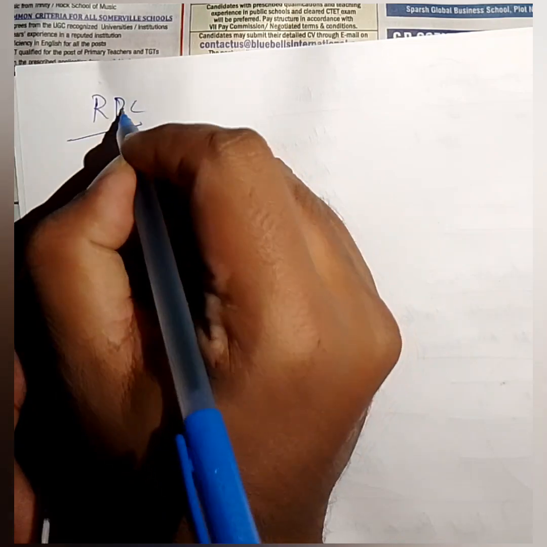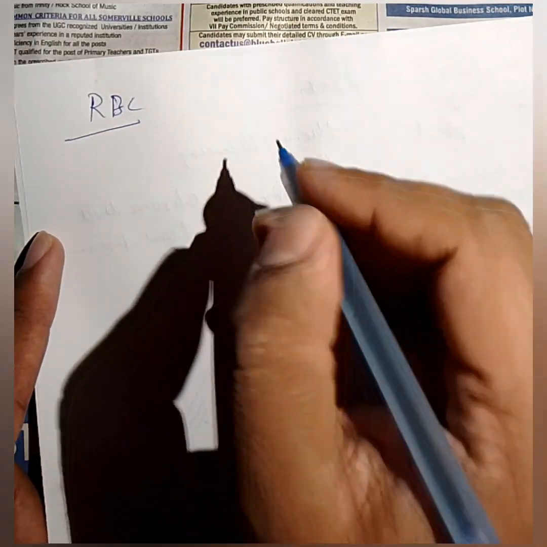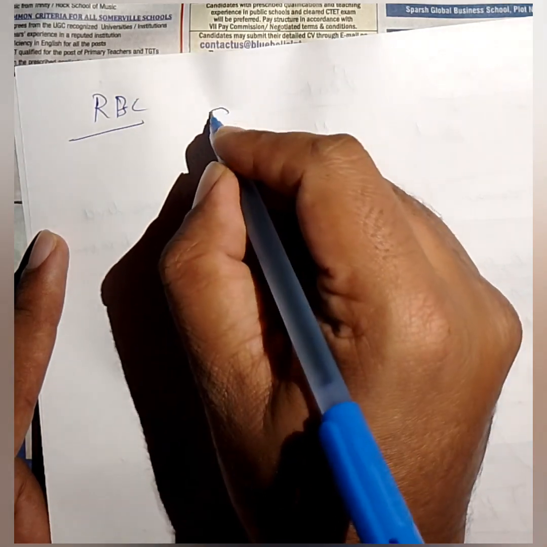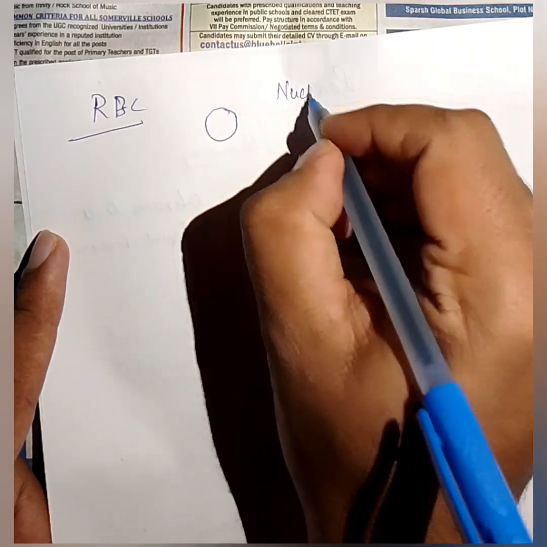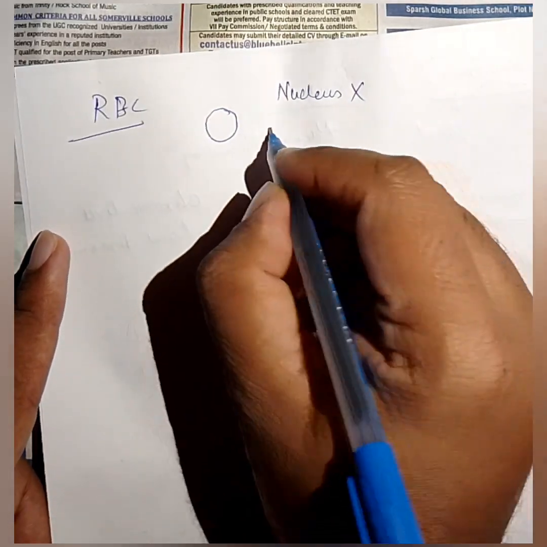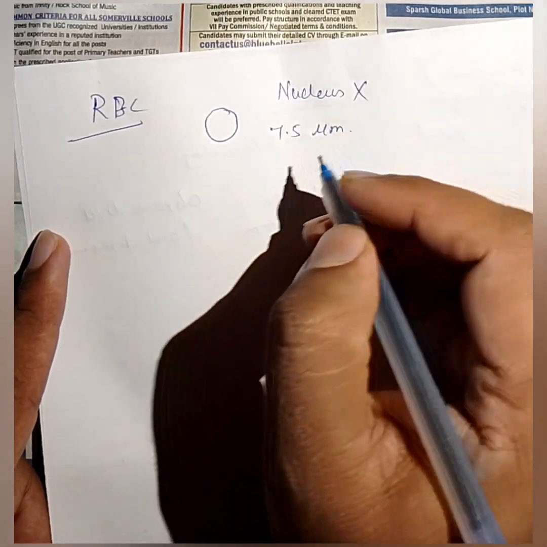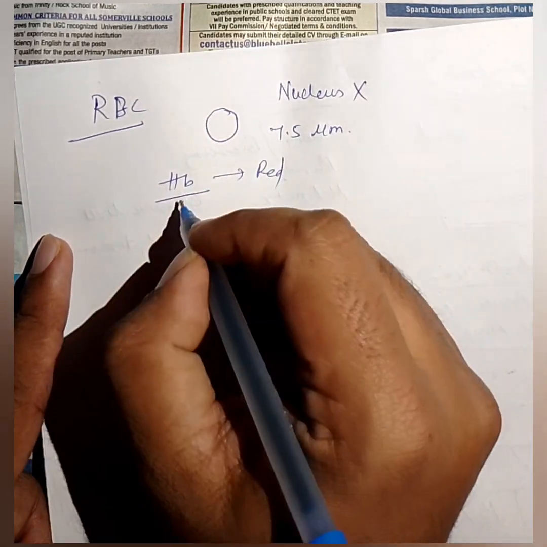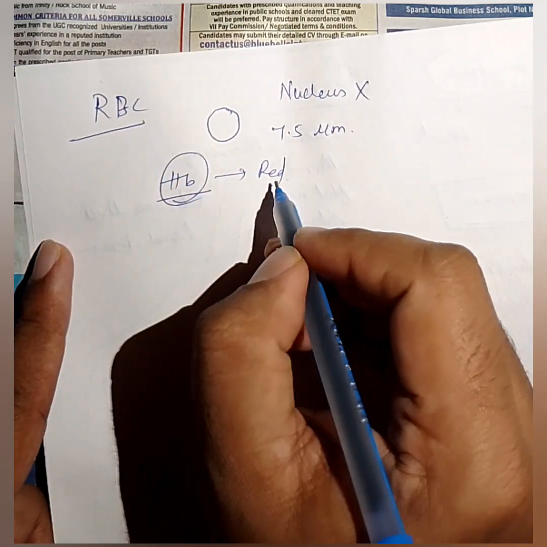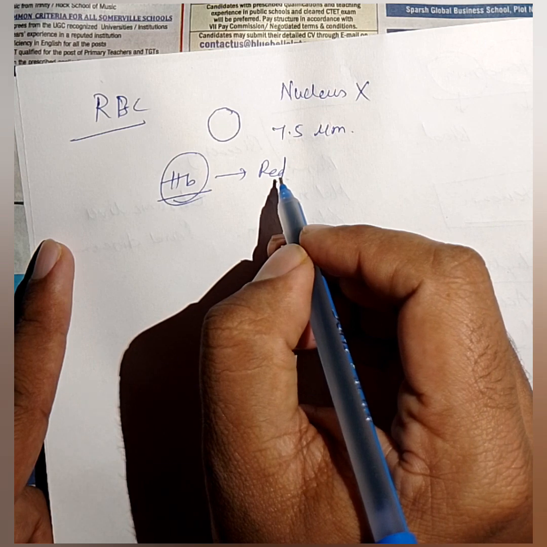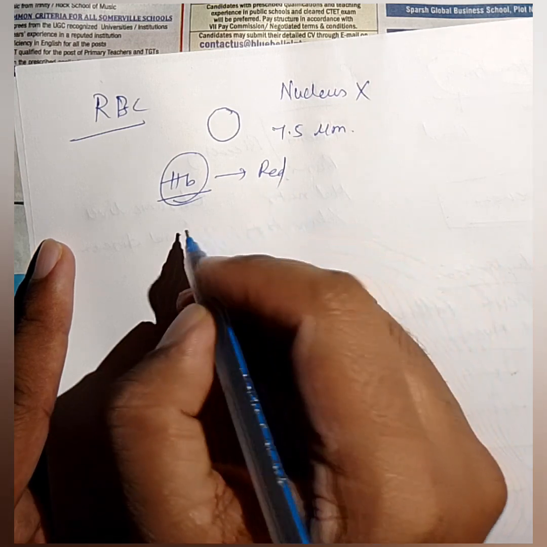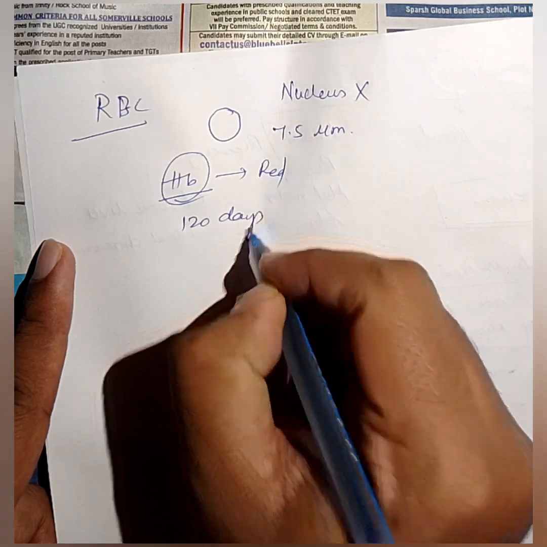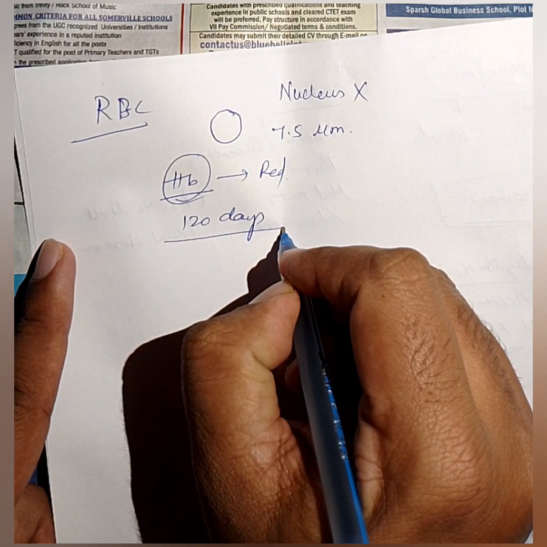Now coming to RBC, the importance of RBC. What is the importance of RBC? Red blood corpuscles, which are also called red blood cells, have a circular disc-like structure and the nucleus is absent in the RBC, and their size is 7.5 millimicrons. A red pigment called hemoglobin is present in the RBC. Because of the presence of hemoglobin, RBC are red in color, and the lifespan of RBC is 120 days. That is, after production, they will be living only for 120 days.